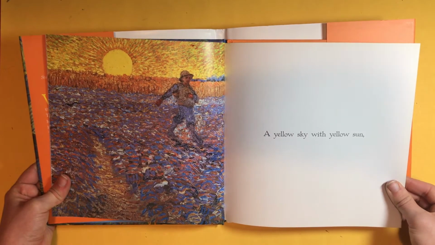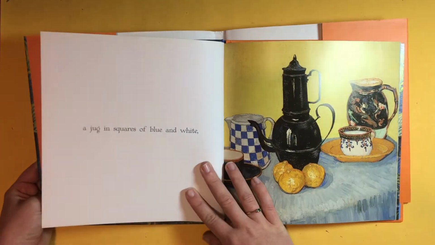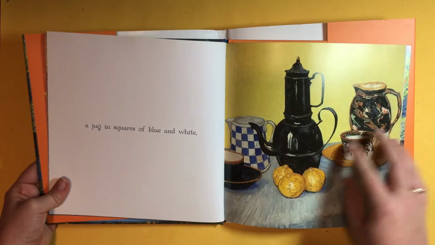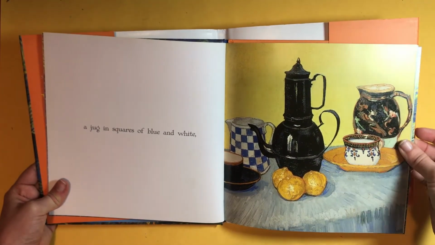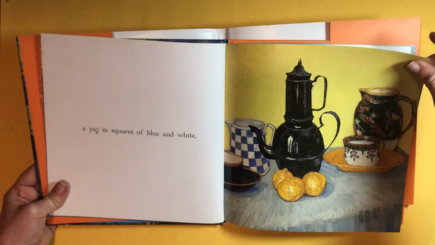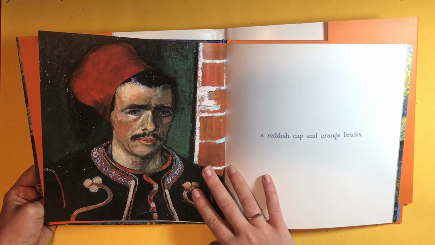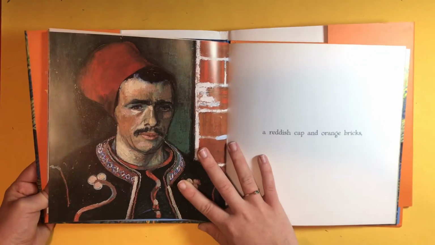A yellow sky with yellow sun. A jug in squares of blue and white. This is where he creates a still life of objects. A reddish cap and orange bricks.